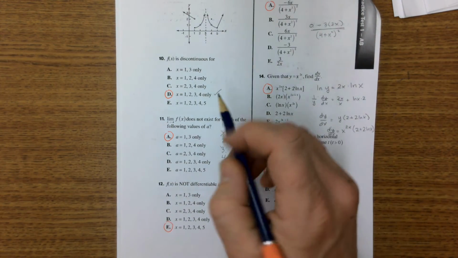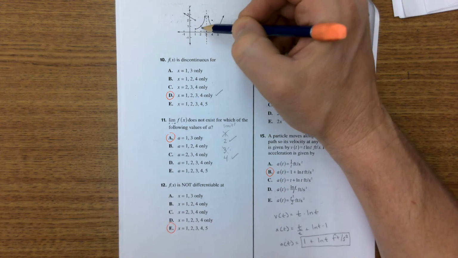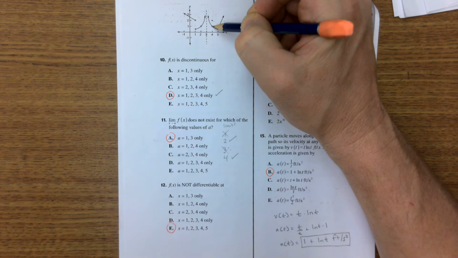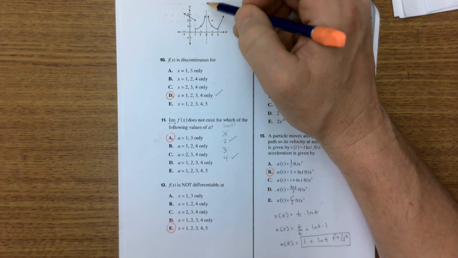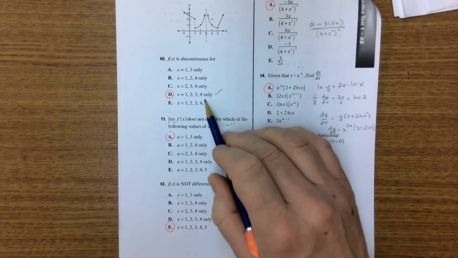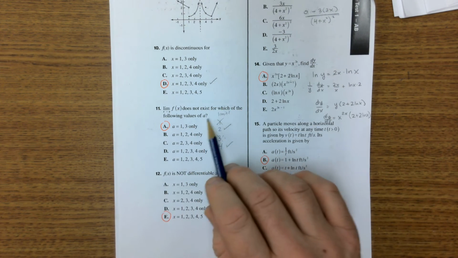Number 10, discontinuities. 1, 2, 3, 4. There's a jump here, there's a hole, there's an asymptote, there's a hole. Those are discontinuous. Where is there no limit?